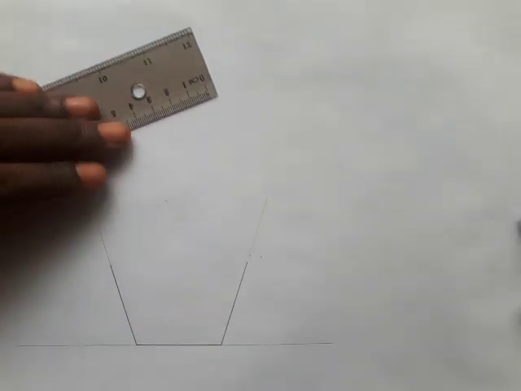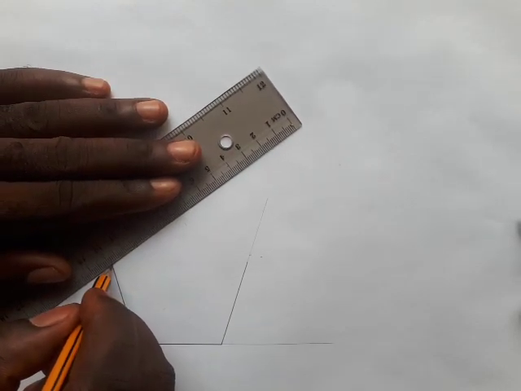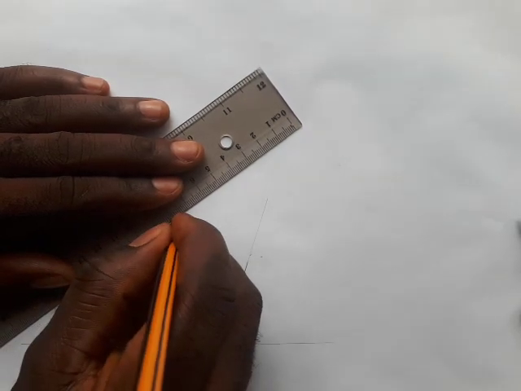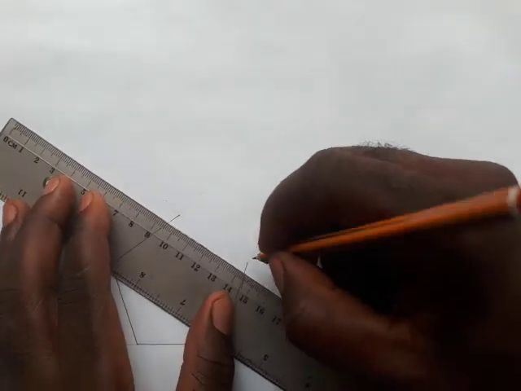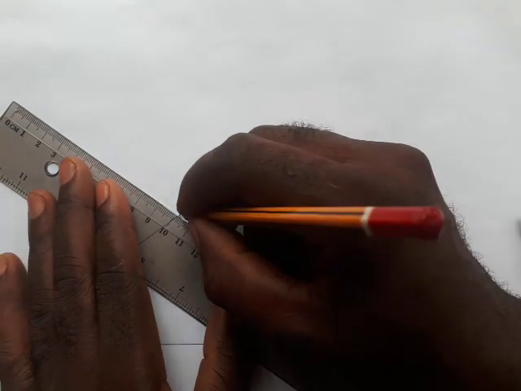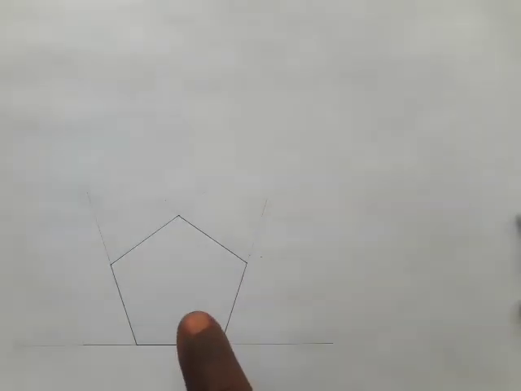So connect this point 43 to that point of intersection with a thick line, and connect this point here also to this point of intersection with a thick line, and that gives you a pentagon.